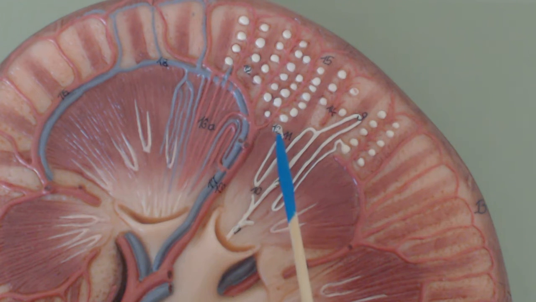Then there's the nephron loop, which goes down into the medulla, makes a hairpin turn, and comes back up. The part that goes down is called the descending limb, and the part that goes back up, that carries the filtrate back up, is called the ascending limb. Together, this makes up the nephron loop, sometimes called the loop of Henle.